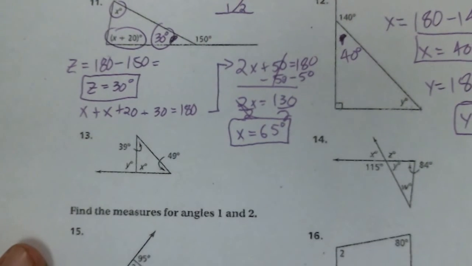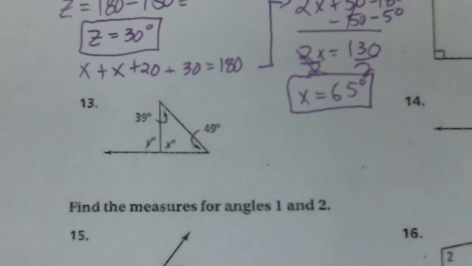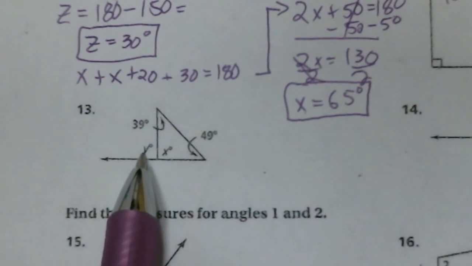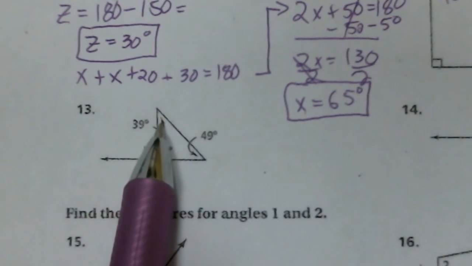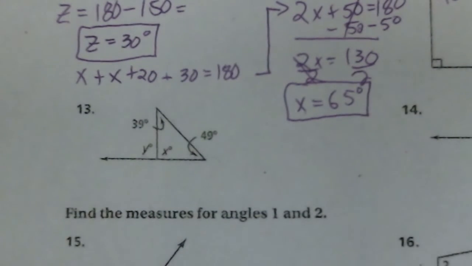Okay, number 13. Sorry, that's a little small. Maybe I can just blow this up a little bit. Okay. We got X and Y here. So this angle is 39, this angle is 49. Now there are a couple of different ways you can do this.